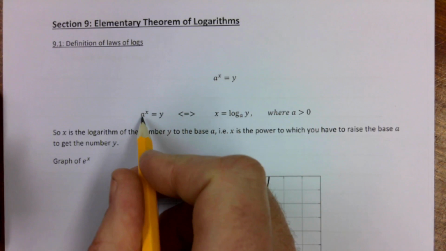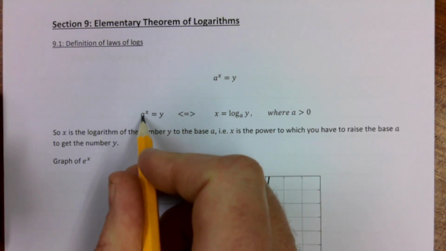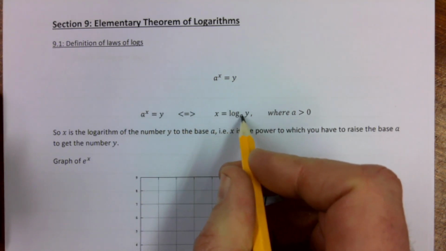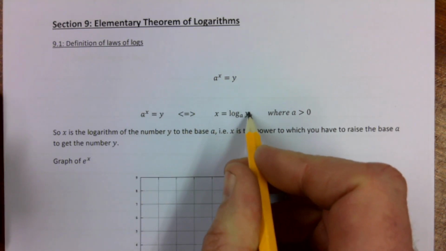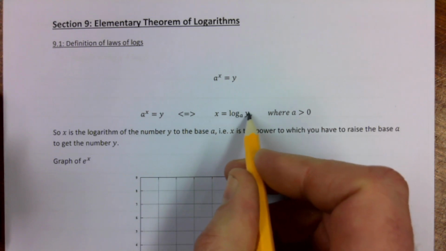For example, 2 to the power of 4 equals 16. If we change our a here for a 2, log to the base 2 of 16 gives us 4. So this effectively means: this to what power gives me this.